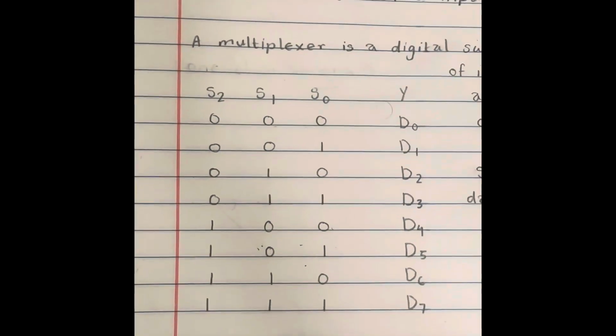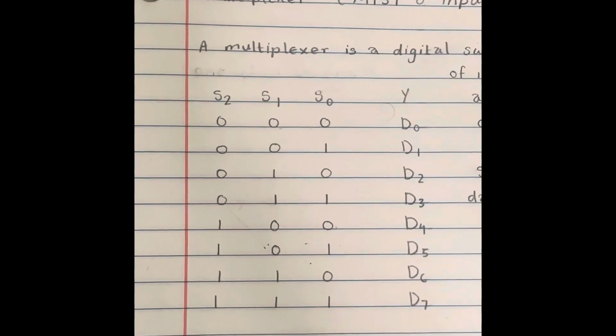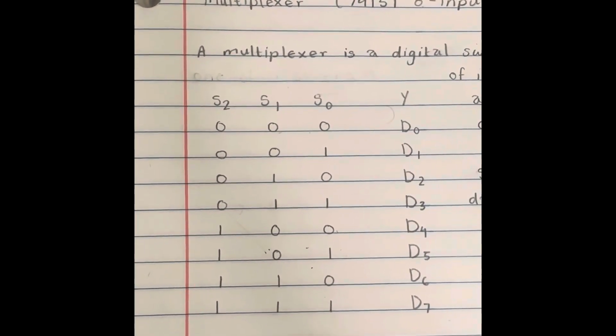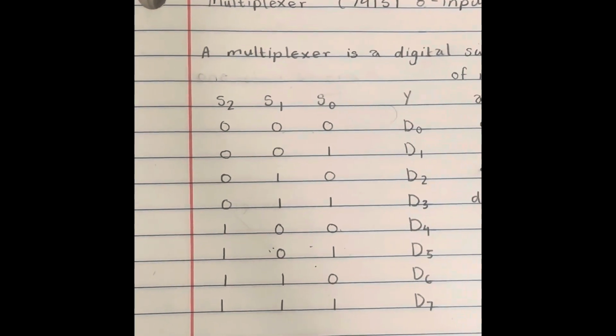And here is a look at the truth table we're going to be using to build our circuit and to test whether or not the circuit itself is built correctly.